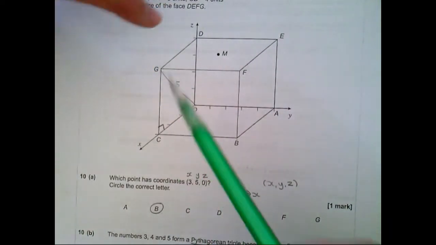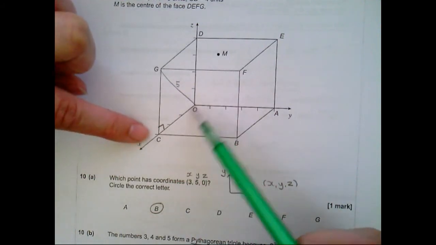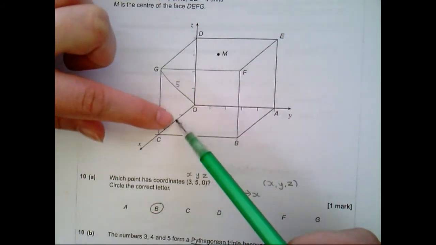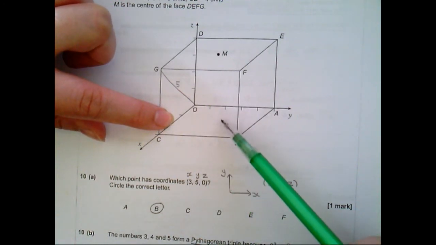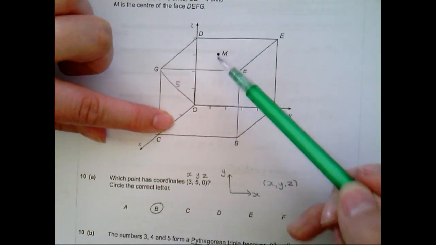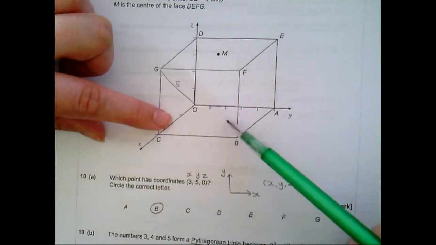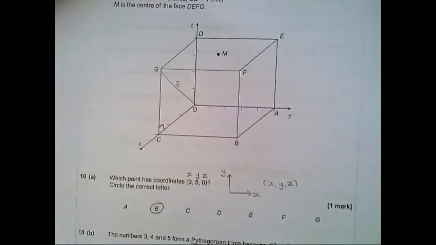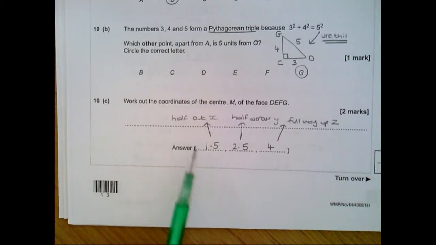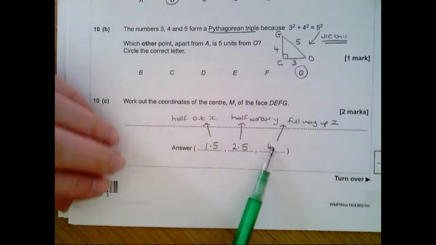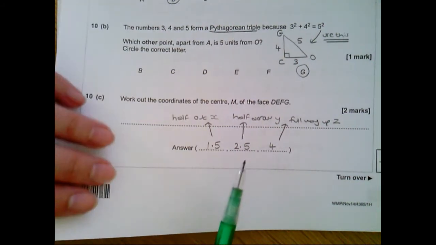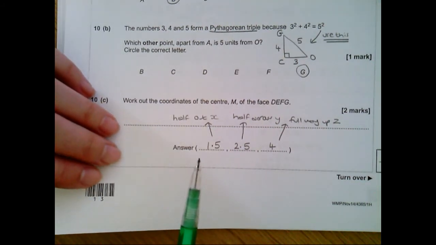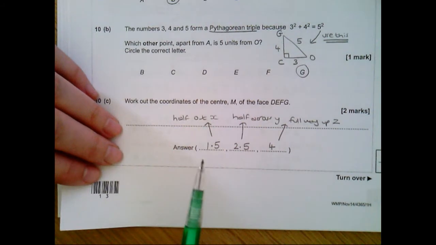X is 3 across, so you're going 1.5 out, then 2.5 in, and 4 up. So you end up with 1.5, 2.5 and 4. Again, a bit awkward for that one. Those are the 3D coordinates. It's one of those ones, either you see it or you don't.